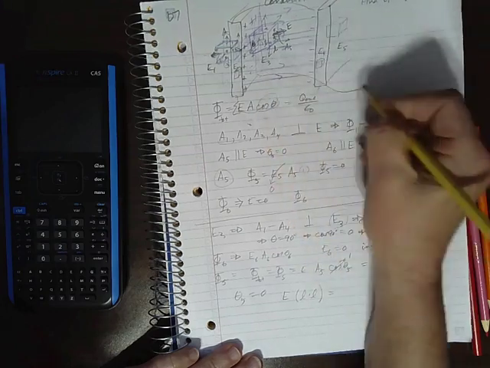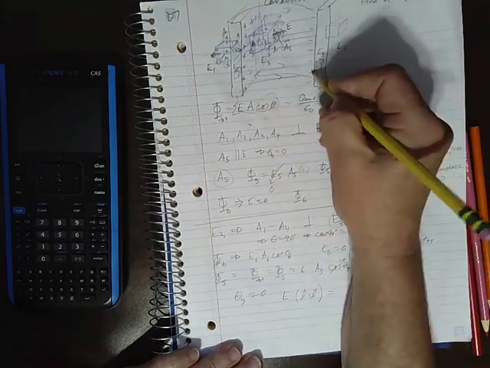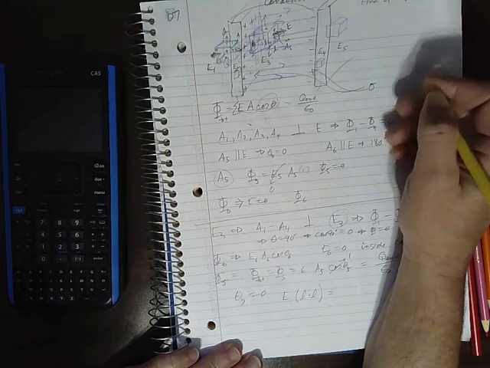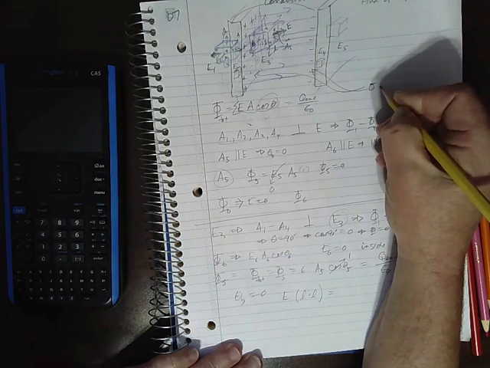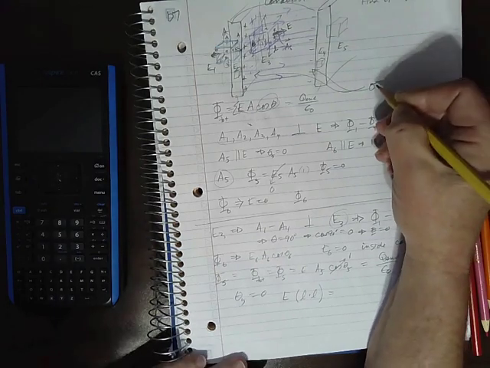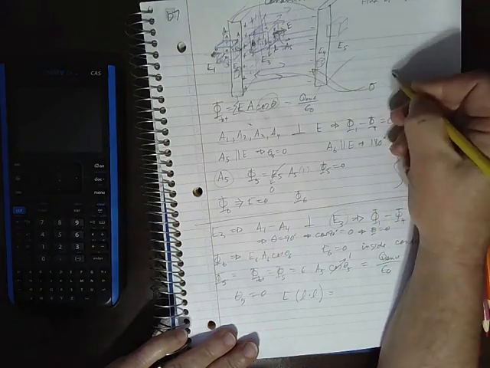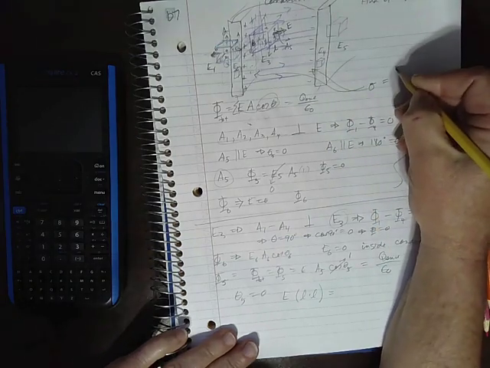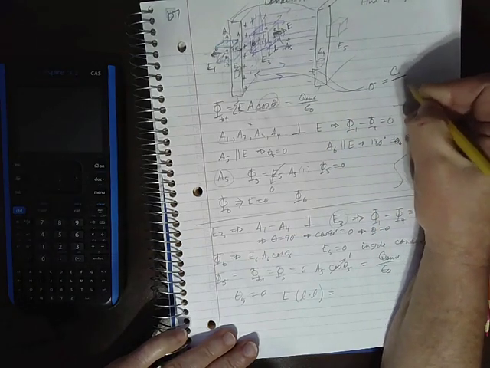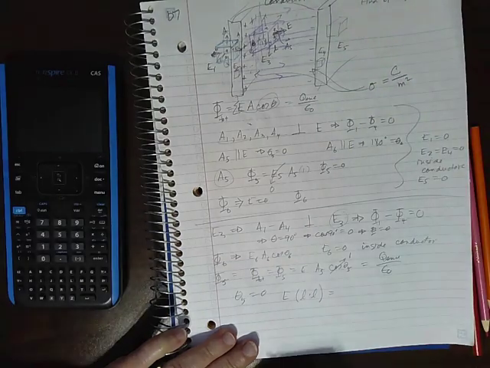We'll say that each one of these, since they're equal and opposite, has a surface charge density, which we'll call sigma. Remember, sigma is charge per square meter.